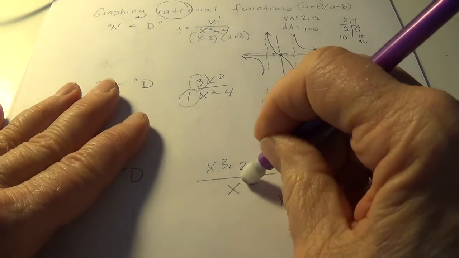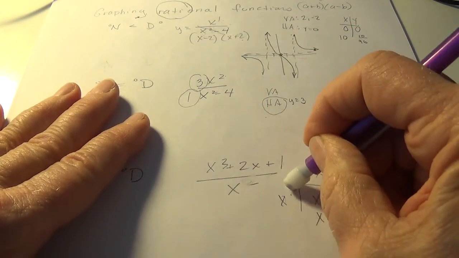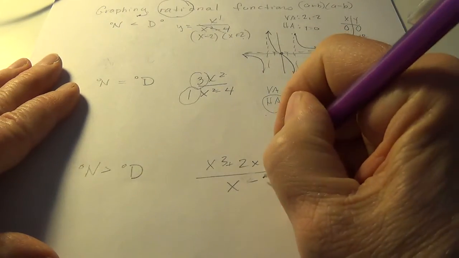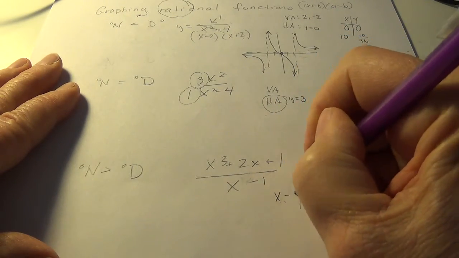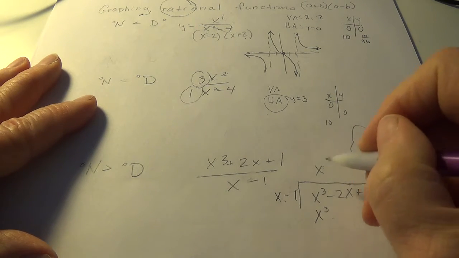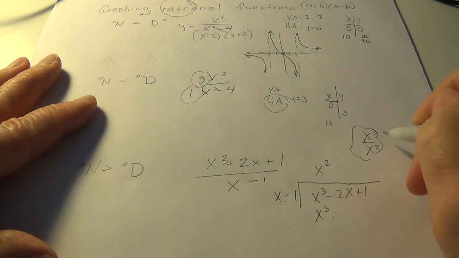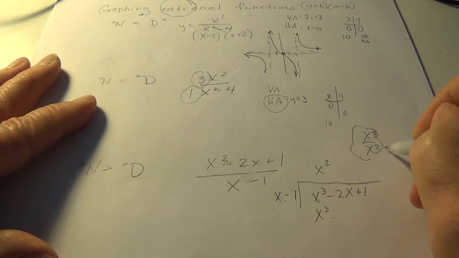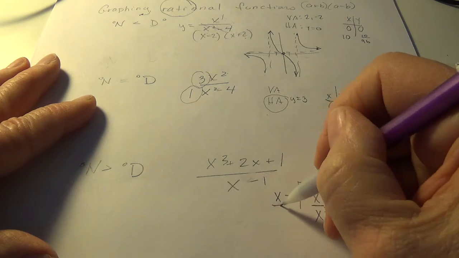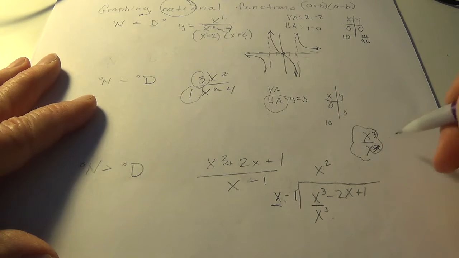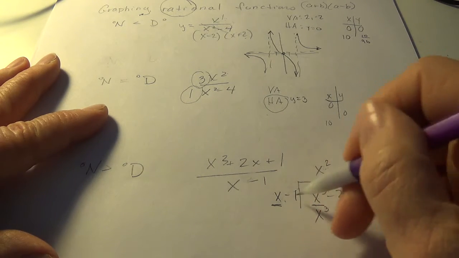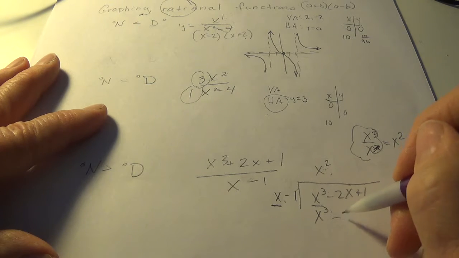So let's make this, instead of x squared, I'm going to give you one that doesn't act weird. So if you don't mind changing this example to x minus 1. So now when I divide this by x cubed, I get x squared. I'm going to divide this expression by this. X cubed divided by x is x squared. It goes here. I multiply. I get x cubed minus x squared.